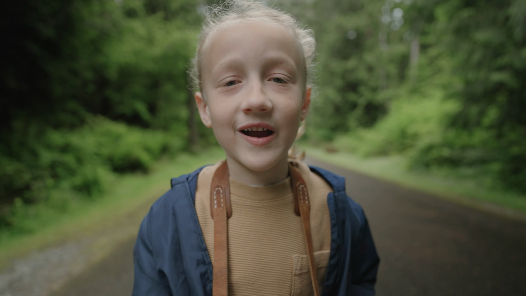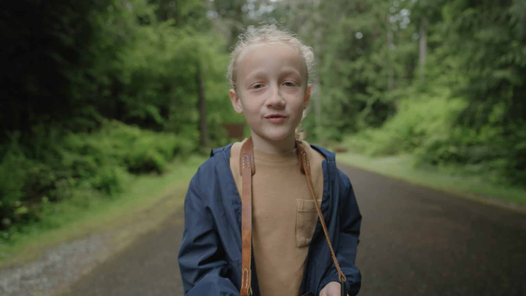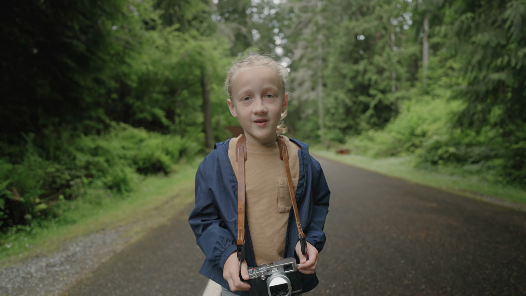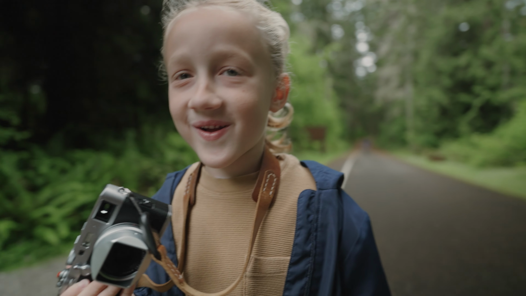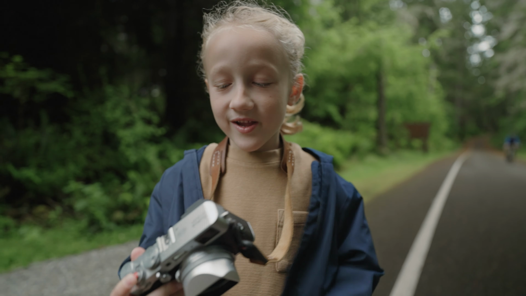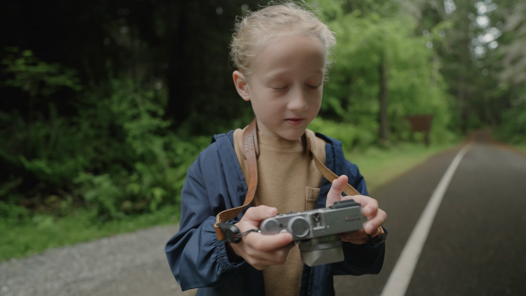Hi, I'm Oslo and I am here to take pictures. Okay. With what? With my camera. What is your camera? I don't know. How do you take pictures with it? Can you show me? You push this button. Okay.